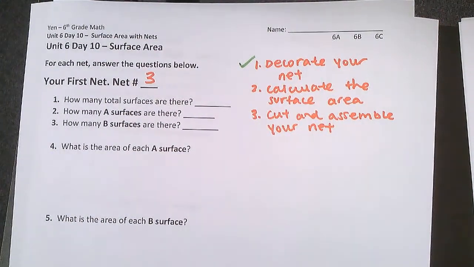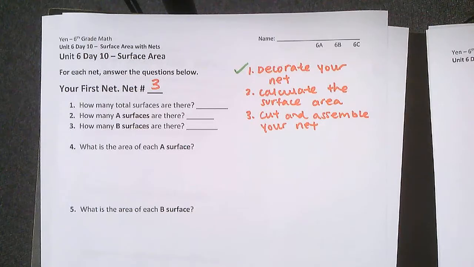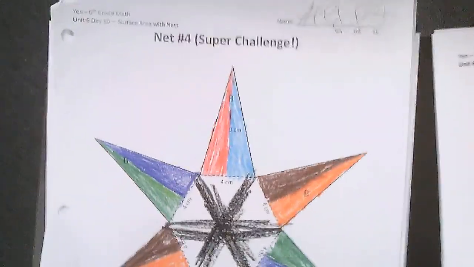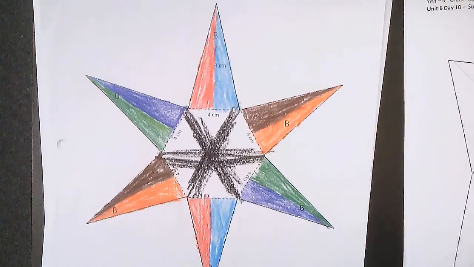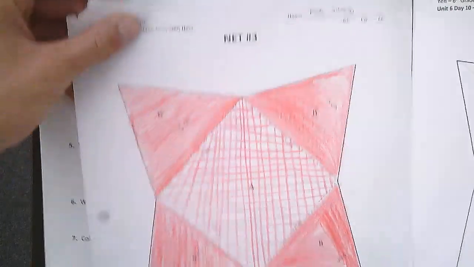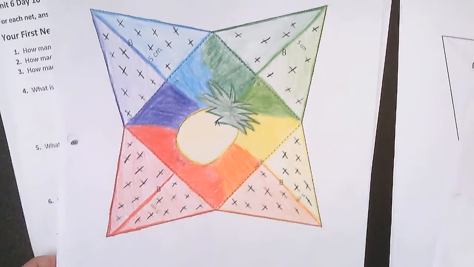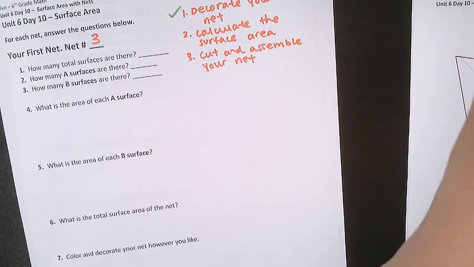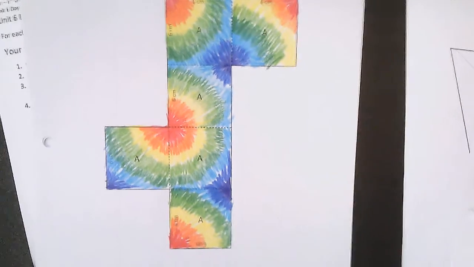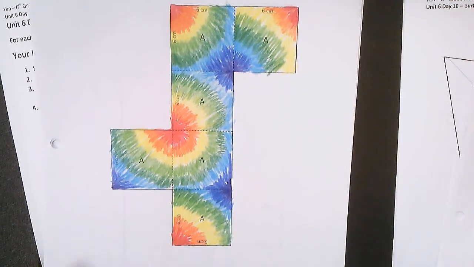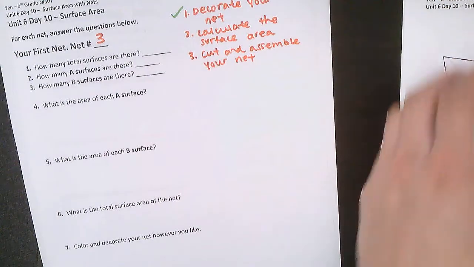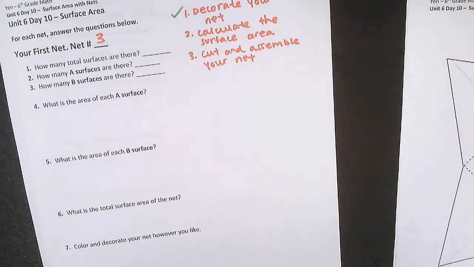I'm going to show you some examples of some really great work that I've seen of students decorating their net. This one's from Alex PH. He decorated his net. This one is from Jesus S. He decorated his net. This one's from Andrea. She decorated her net. And one more, this one's from Fatima Cornejo. She decorated her net. So however you want to decorate your nets, choose one, use colors, make it look really awesome. Thank you to those examples.